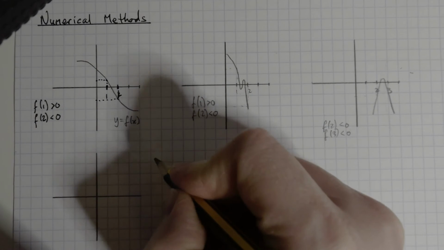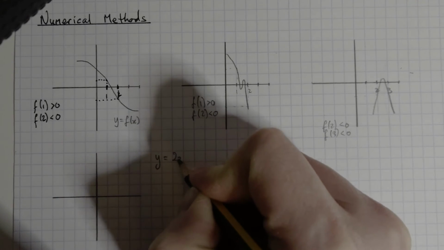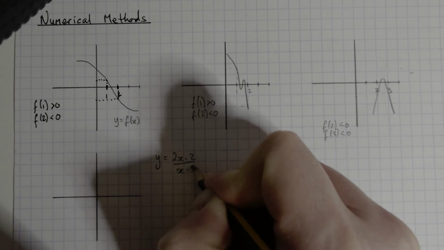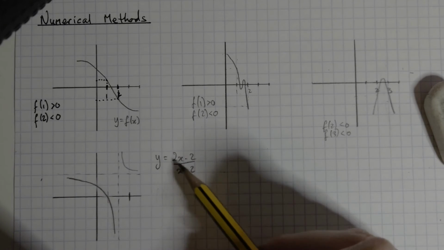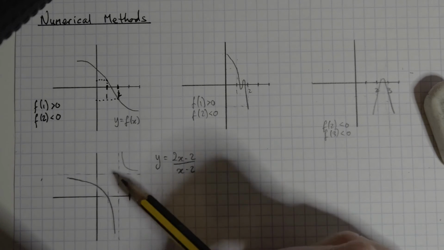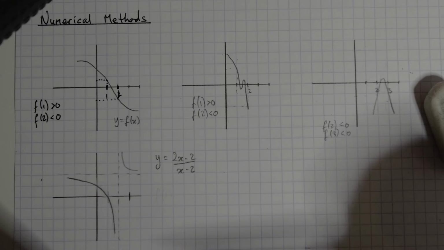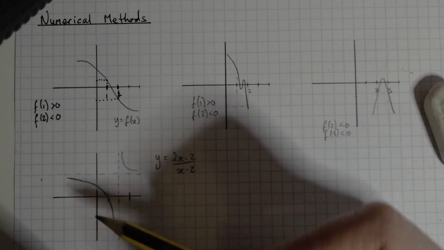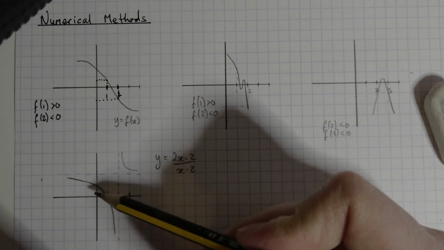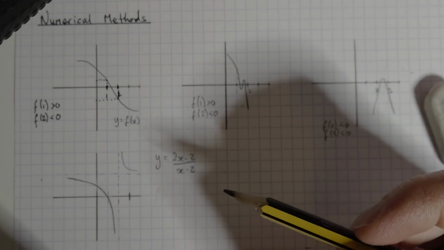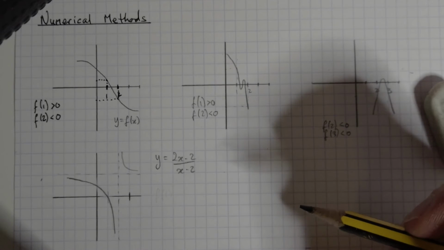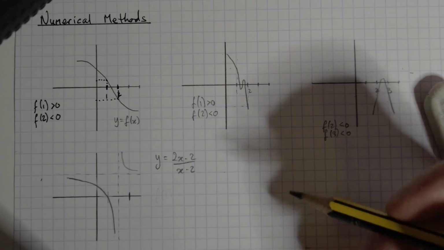So I'll actually give you an equation this time. If I had something like (2x minus 2) all over (x minus 2), here I've drawn the graph with this equation. It has both a horizontal and a vertical asymptote, actually both at 2, and it crosses the x and the y-axis both at 1. But anyway, notice how a change of sign doesn't necessarily imply a root in that interval.